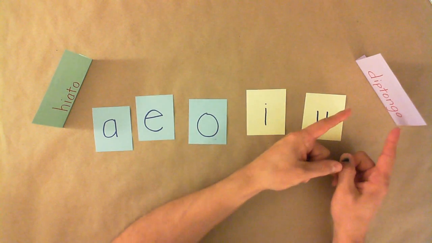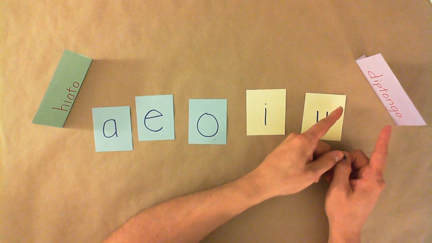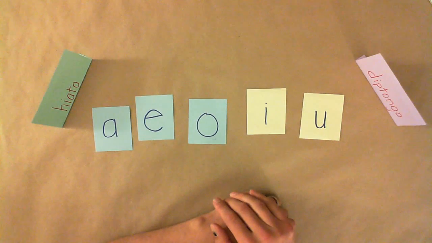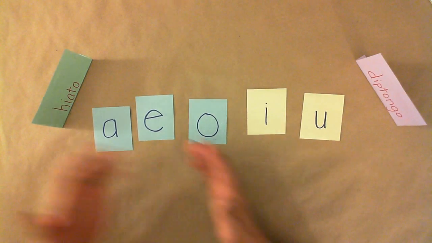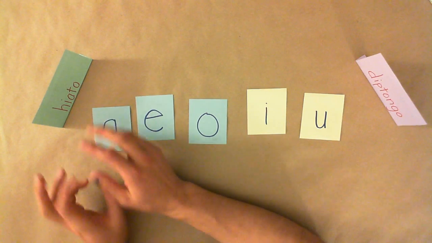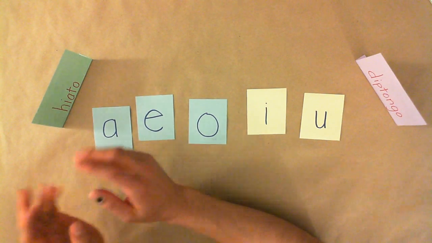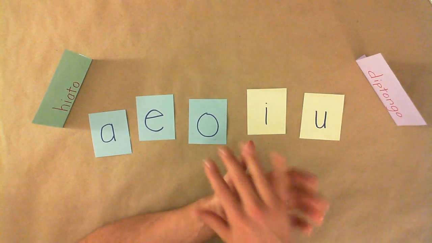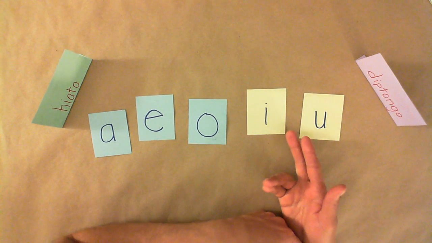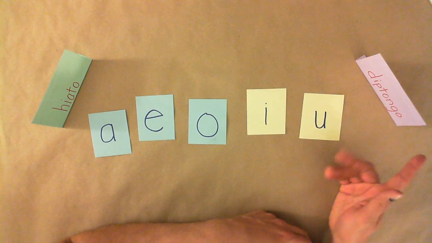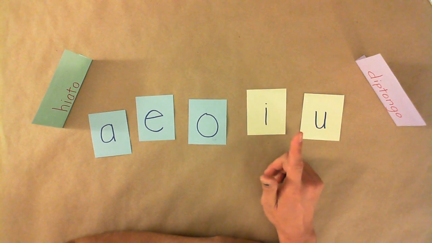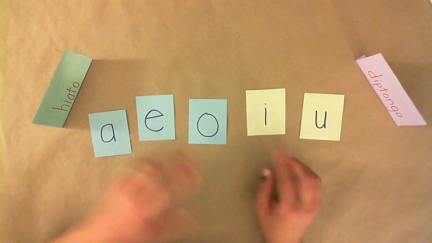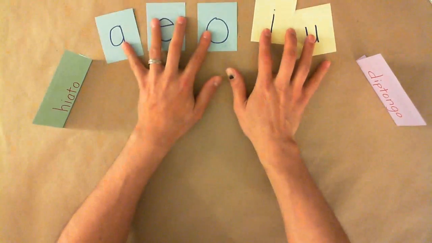Here's the rule. A diphthong is any combination of vowels that includes weak vowels. Hiato consists only of strong vowels. Vocales fuertes en hiato. Diptongo es una combinación con vocales débiles. A diphthong is a combination in Spanish that includes at least one weak vowel. Let me show you some examples.